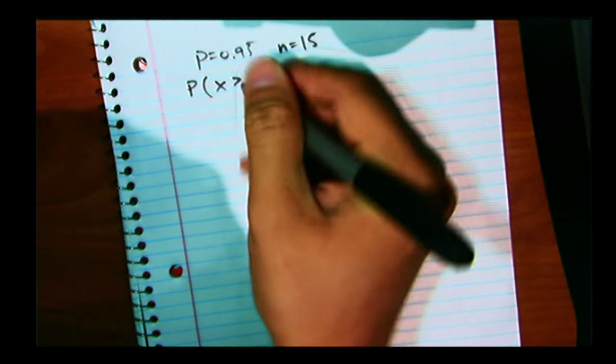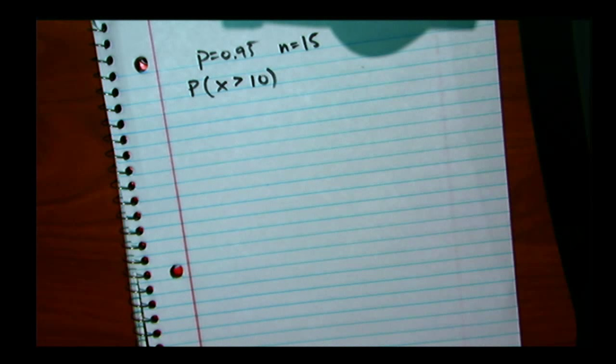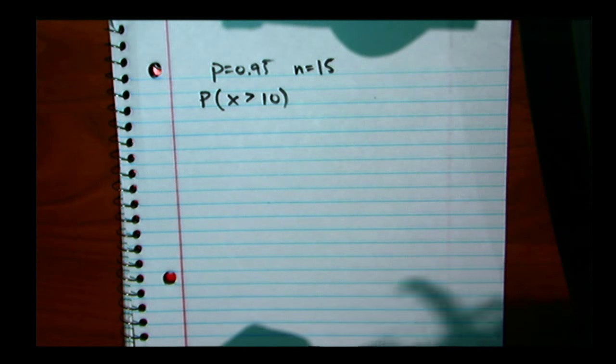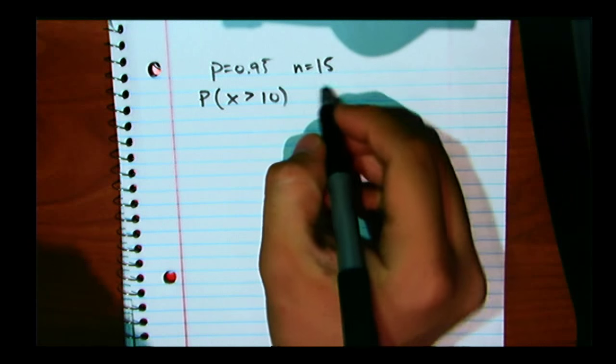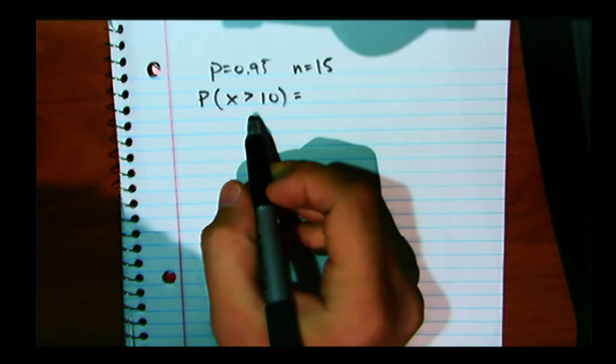Greater than, let's say 10. All right, so what are we looking at here? Think of what these numbers of x are trying to entail. Greater than 10 is talking about 11, 12, 13, and 14. 10 isn't included in that because we're just looking at greater than. It's non-inclusive.